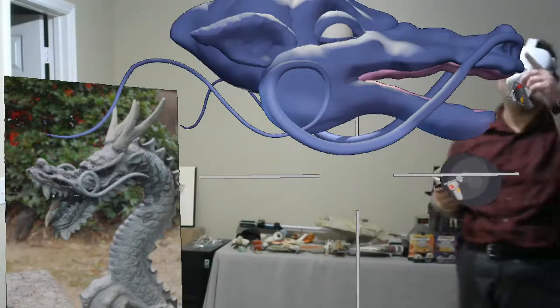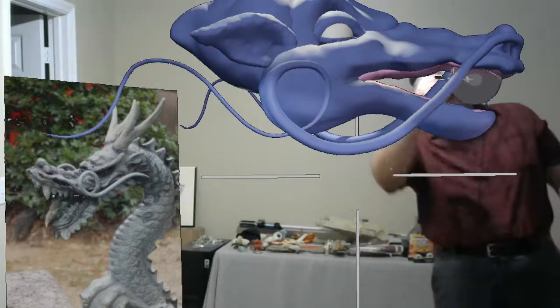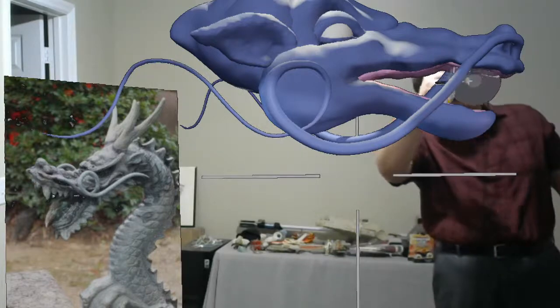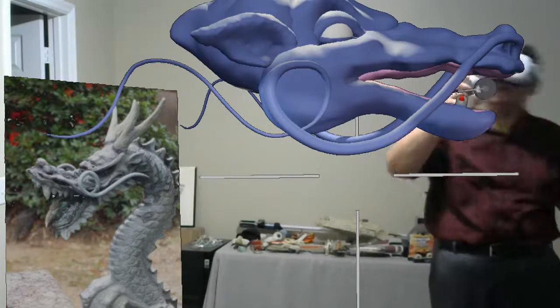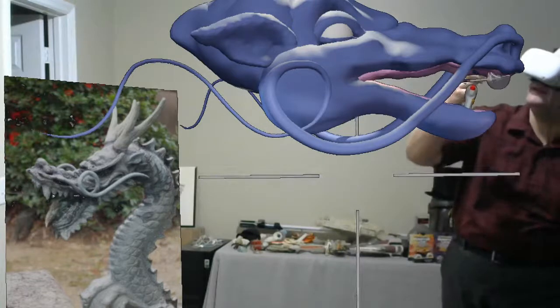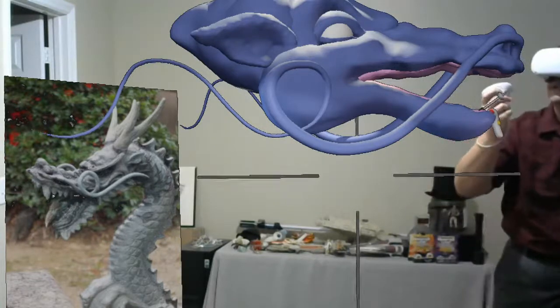Looks like I got two little baby teeth up here. That was not intentional, and I'll probably be putting that back where it was soon. But I just couldn't not comment on that.